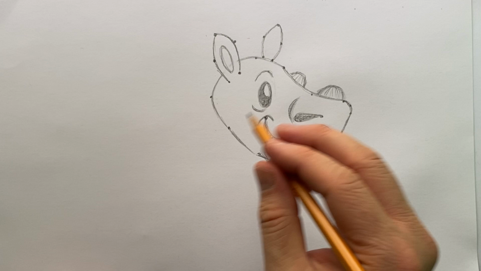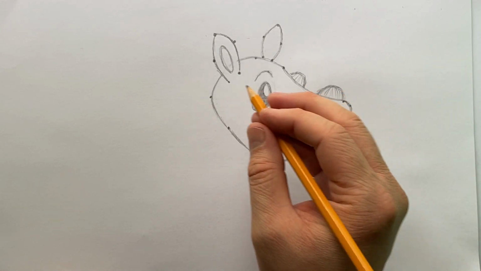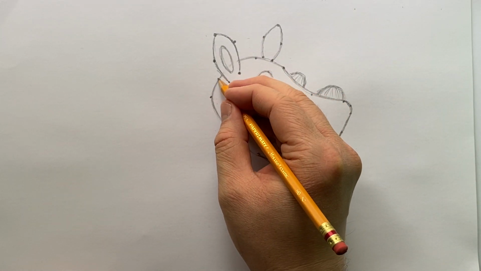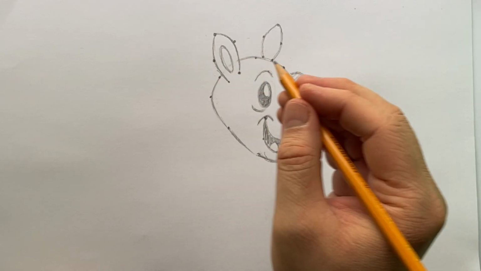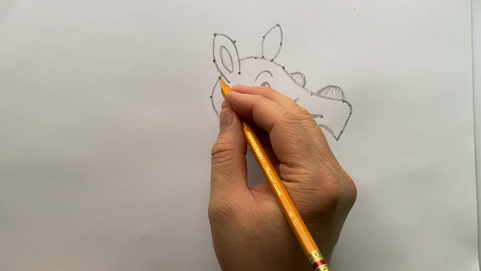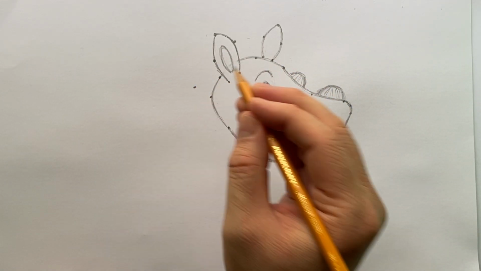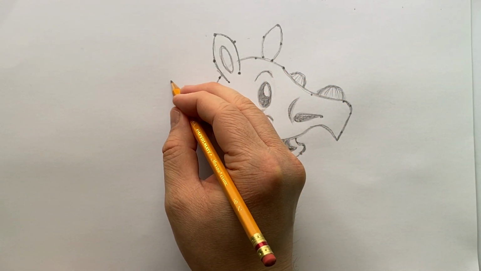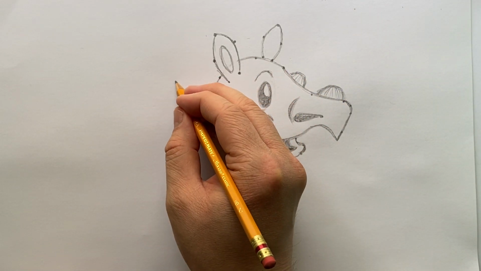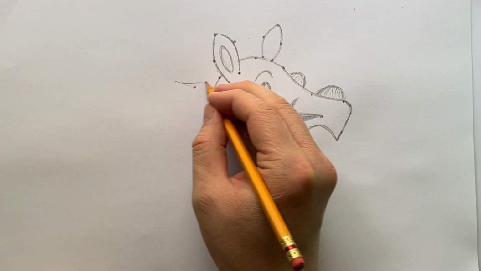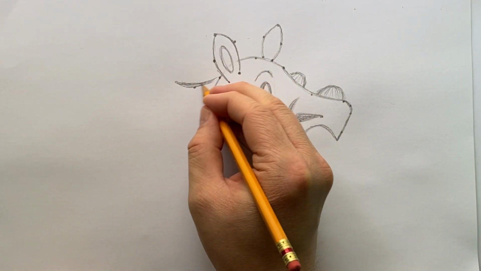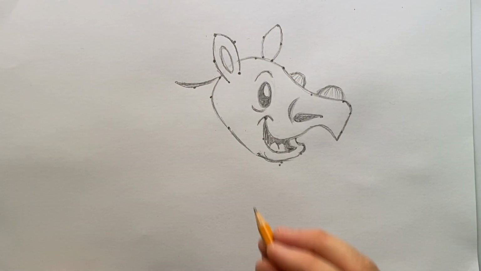That looks really good. All right, that's great. That's a nice, happy, fun-looking rhino here. We're going to go ahead and start the back here with the neck. And we'll start a point right below the ear there on the back of the head. Put a dot maybe right there. And then a dot maybe right there. I'll just make a curved line there between these 3 dots. So there we go. Looks pretty good.